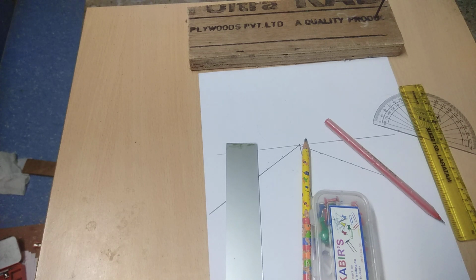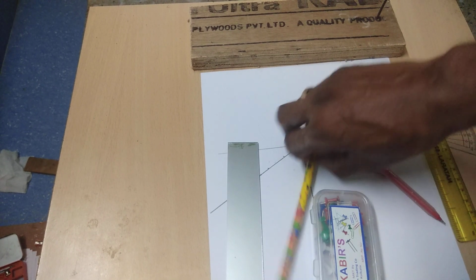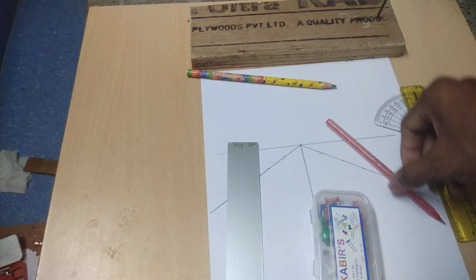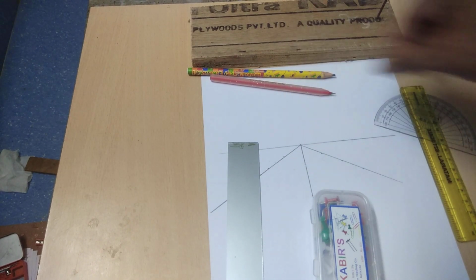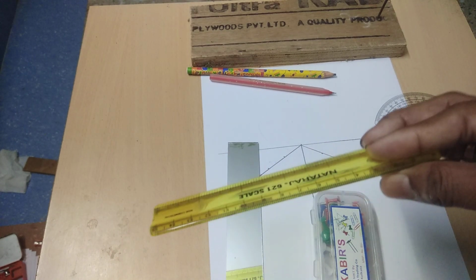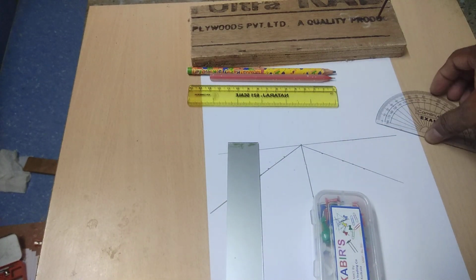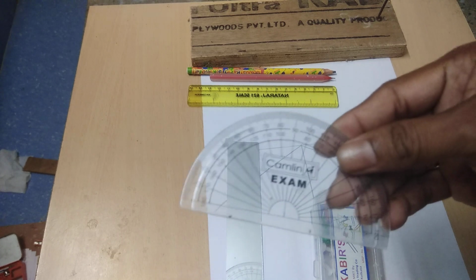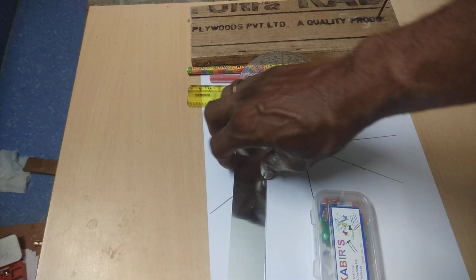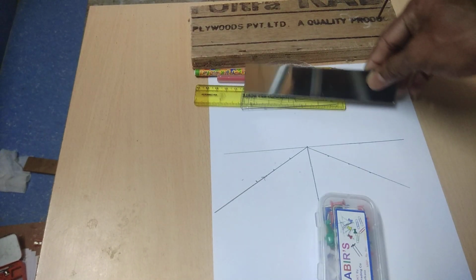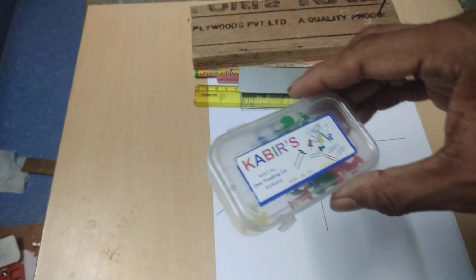Today we will verify the laws of reflection. For verification of the laws of reflection, we need a pencil, pen, scale, protractor, mirror and pins.